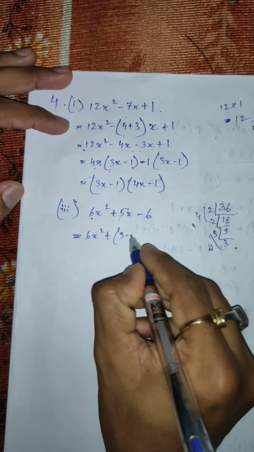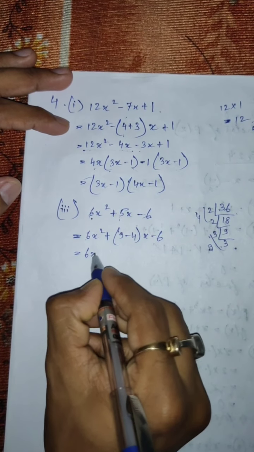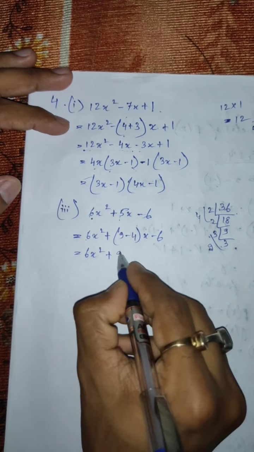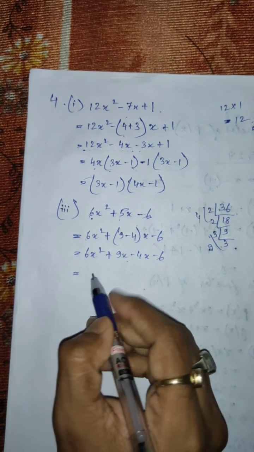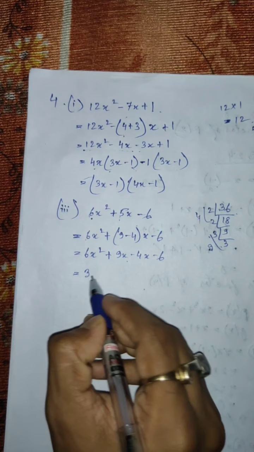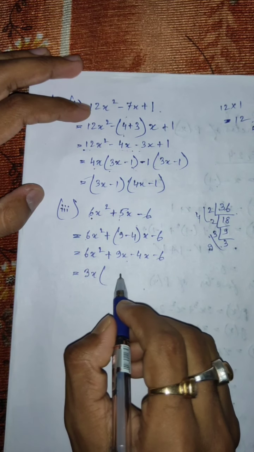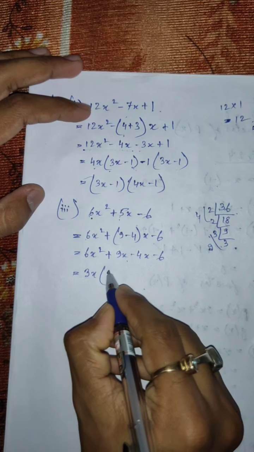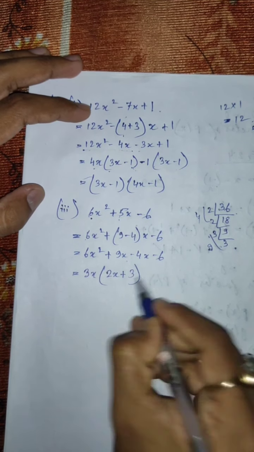So we can write 9 minus 4, x minus 6. Alright, remove the bracket. Take the common. What can be taken? 3x we can take the common, and there remain 2x plus 3.